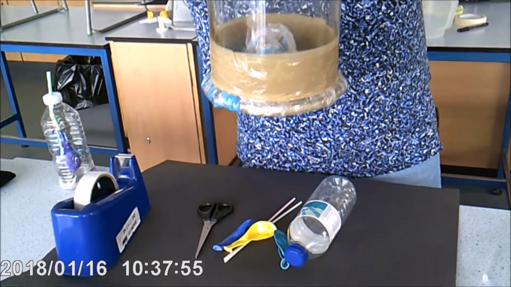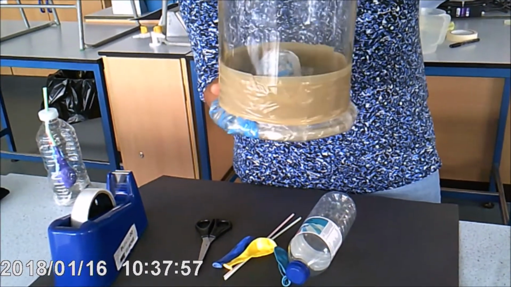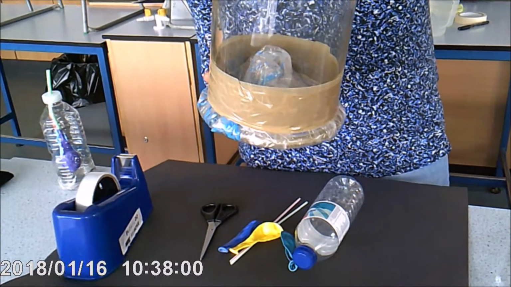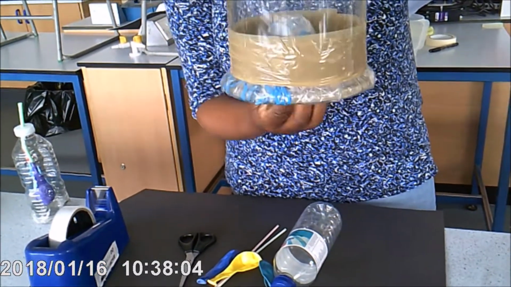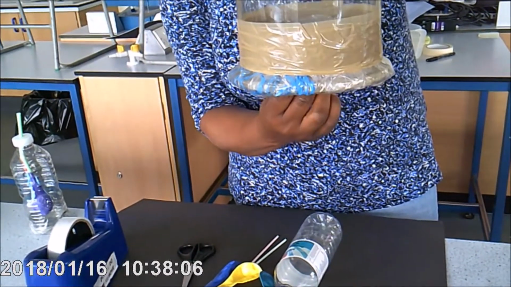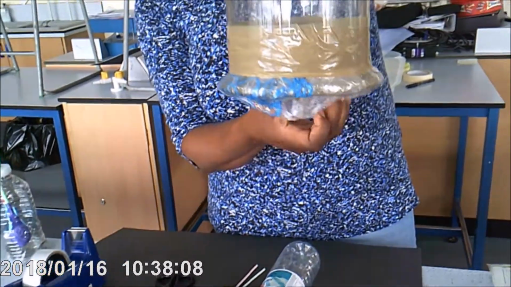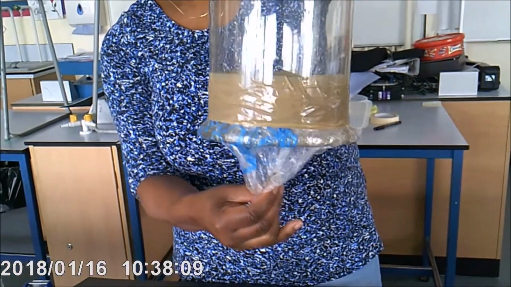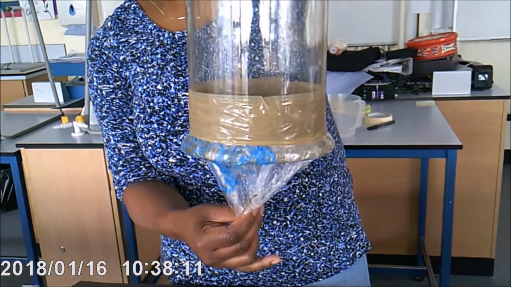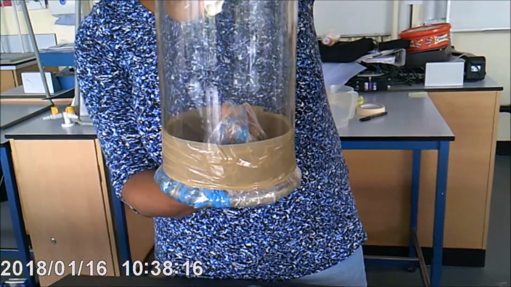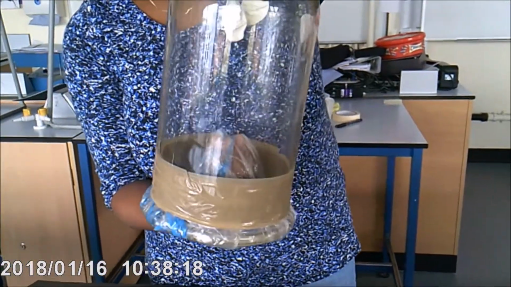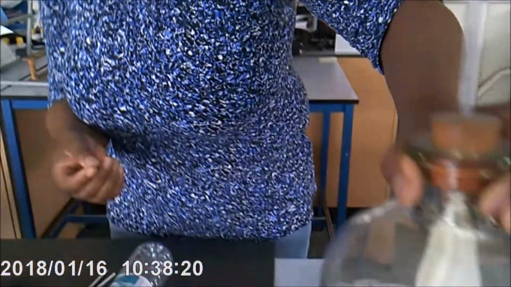So you've got two balloons in there attached to your bronchi, which is attached to your trachea. So if you pull this down, this rubber plastic bit represents our diaphragm. Can you see that you're taking air in? If you push it up, then you are decreasing the volume of air in your lungs.